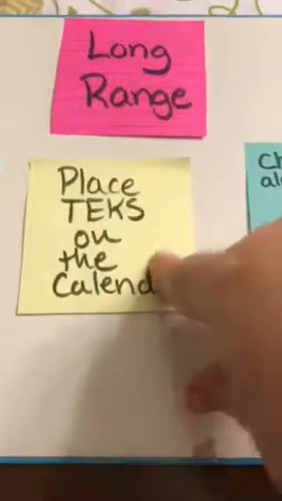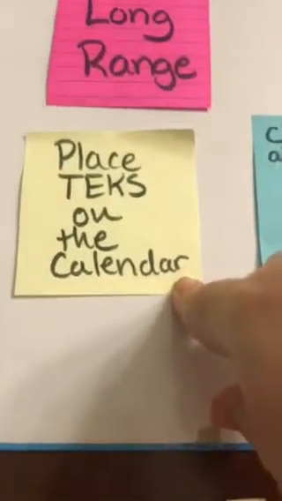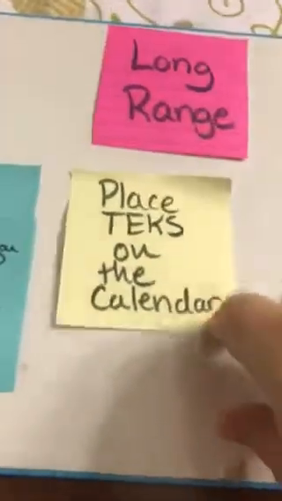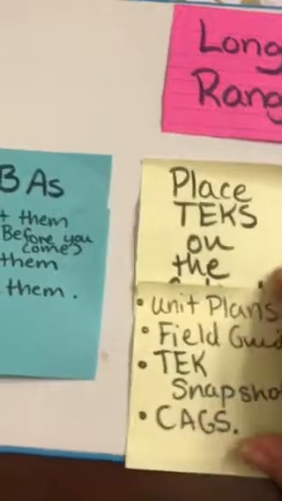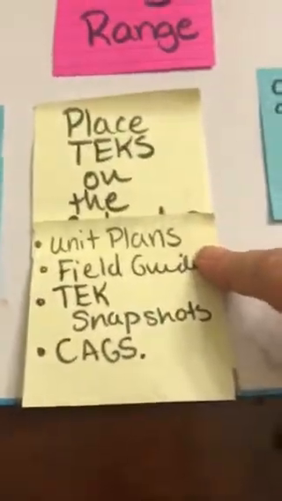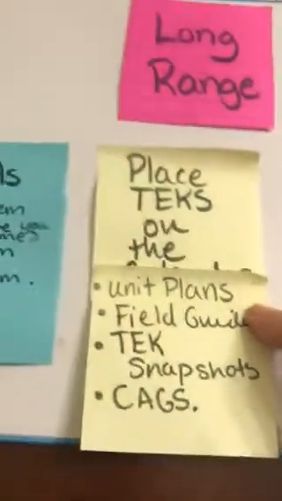After we've done that, we're going to go on and place our TEKS on the calendar. So this is pretty basic, just what it is, placing the TEKS on the calendar. However, for this, you guys are going to need a couple of things. We're going to need our unit plans. They give us a little bit more information on what TEKS we should be teaching in that unit.